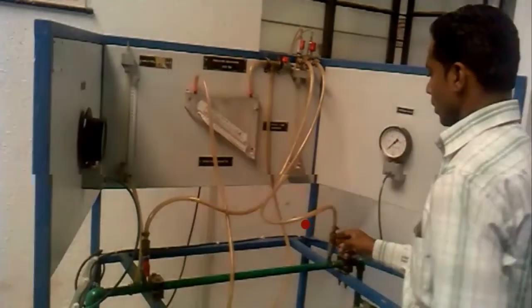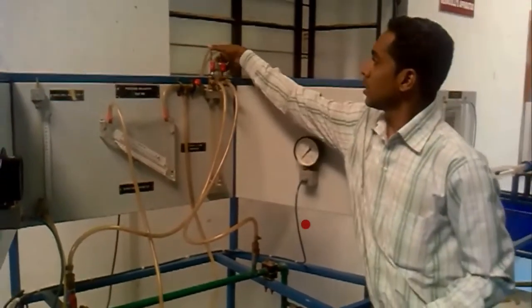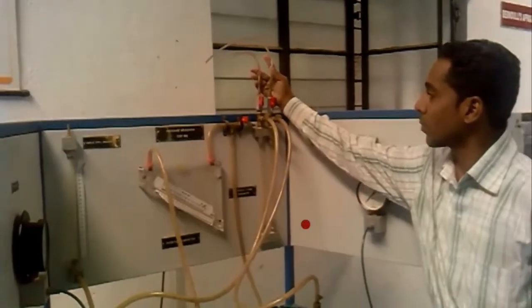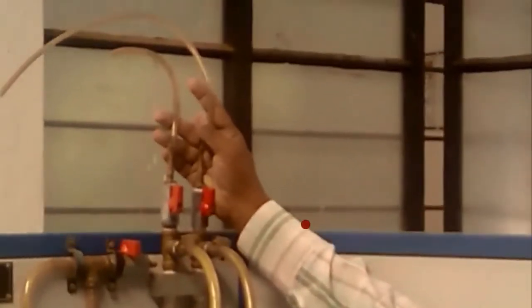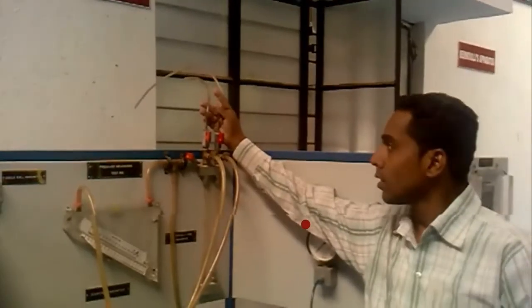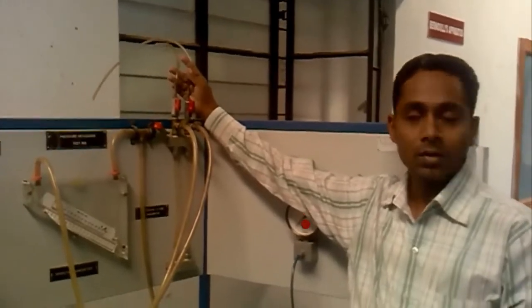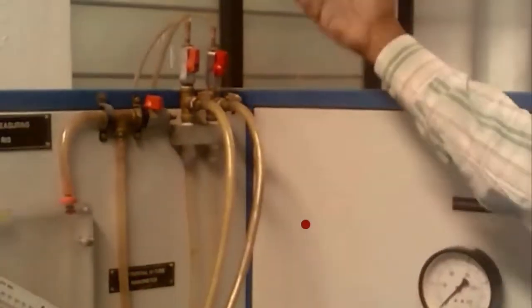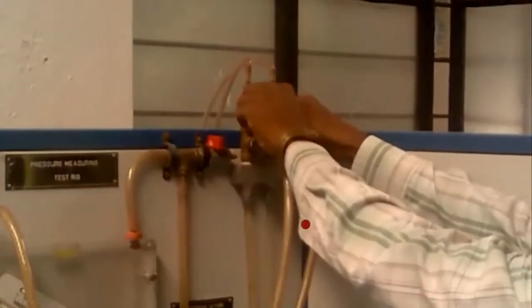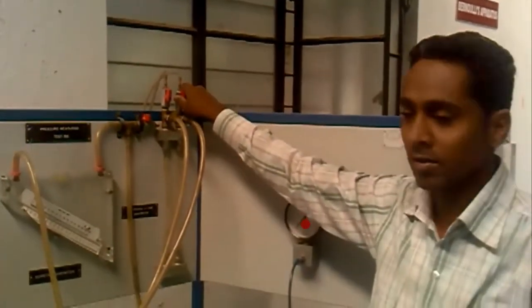Now here these two pipes are provided. What is their purpose? Suppose there is some air present in the water line, that air can be removed. That is why these valves are initially open, air is removed, and after that they are closed simultaneously.